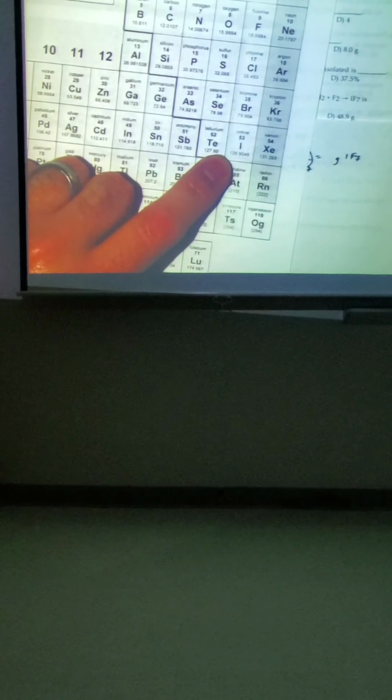So periodic table wise, fluorine, about 19. So 18.99 rounded up, so about 19 times 2. So that's about 38. And then I times 7Fs, iodine is 126.9 plus 7 times 19 for fluorine. We get 259.9 from the periodic table.